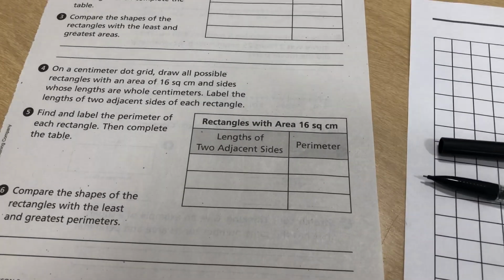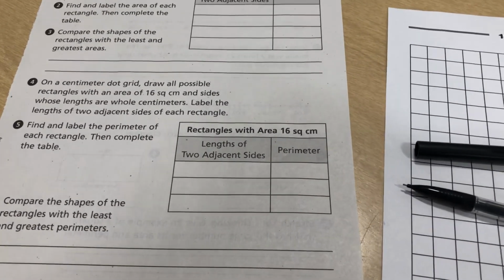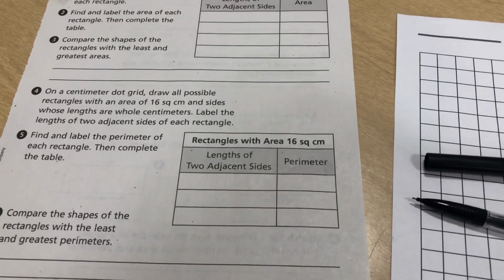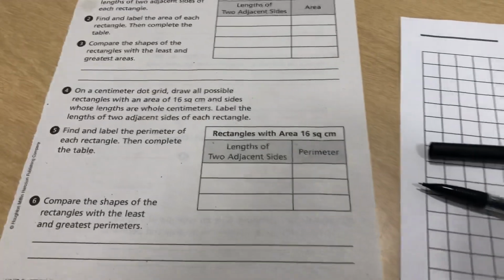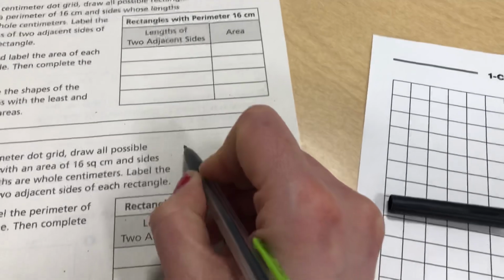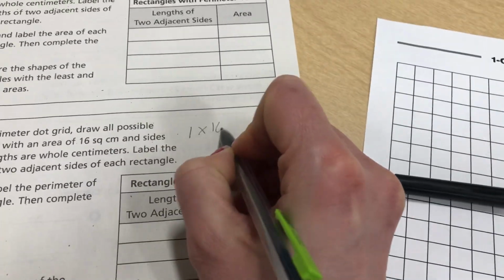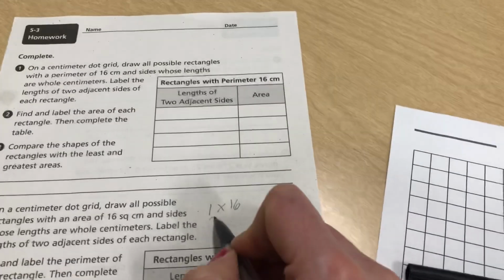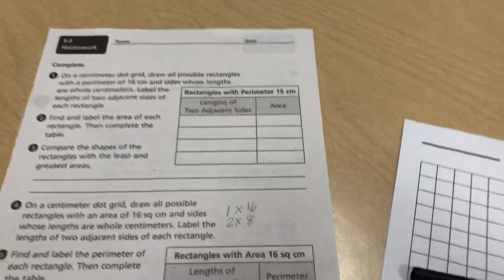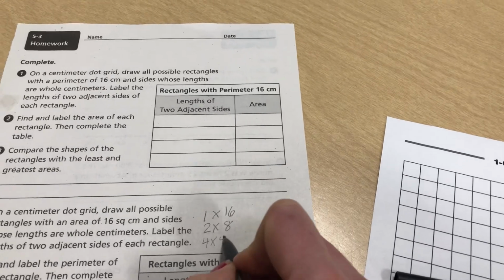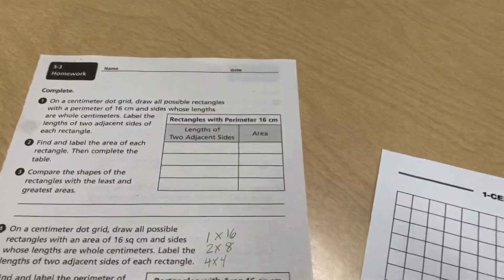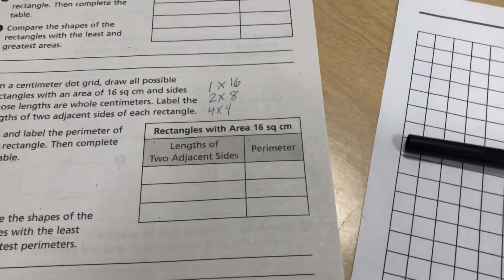When you are finding rectangles with a given area, the children should think about what do I know? What factors do I know that multiply together to equal 16? They can list them out. So usually they can come up with, okay, I know 1 times 16 is 16. I know 2 times 8 is 16. I know nothing times 3 is 16, but 4 times 4 is 16. Nothing times 5 is 16.